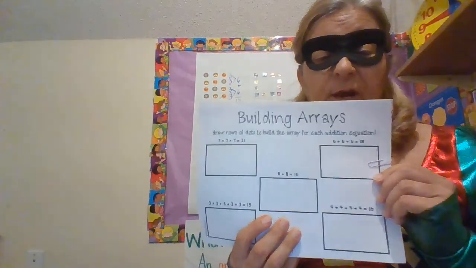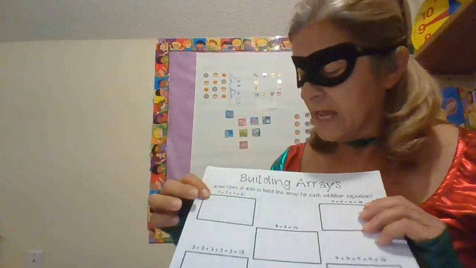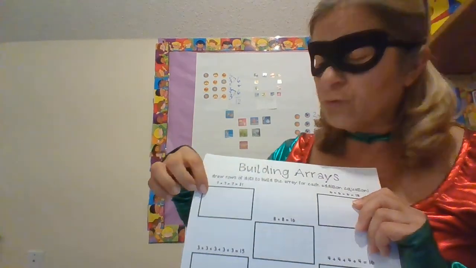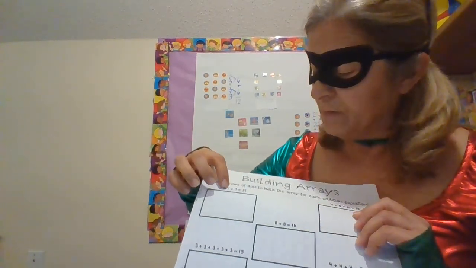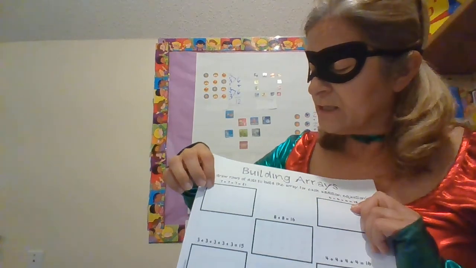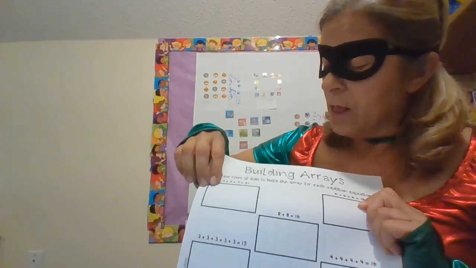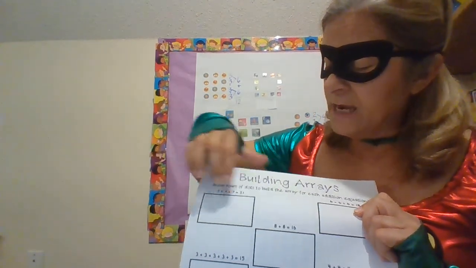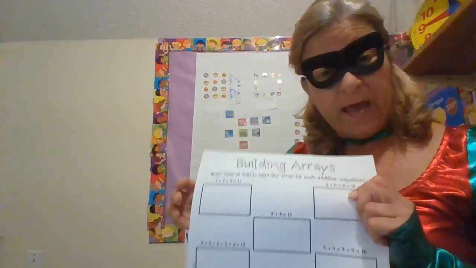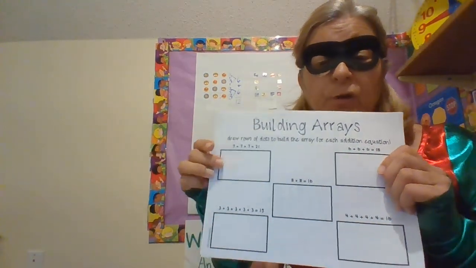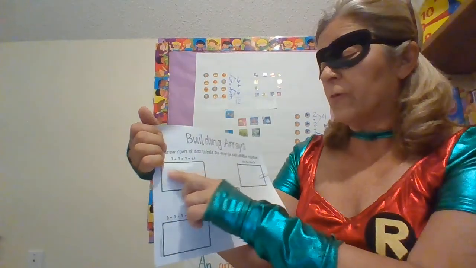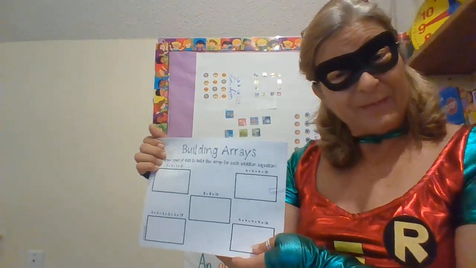So guys, that's all we have today for arrays, but for your classwork, you're going to be building your own arrays, and there are some addition sentences, and you're going to draw the arrays. This is 7 plus 7 plus 7. So there are 7 in each row, and there are 3 7s. So when you draw it, you'll draw 3 rows of 7, okay?